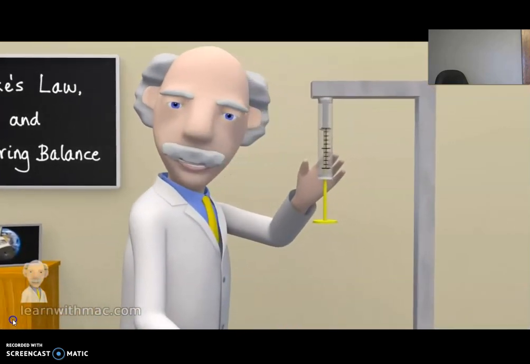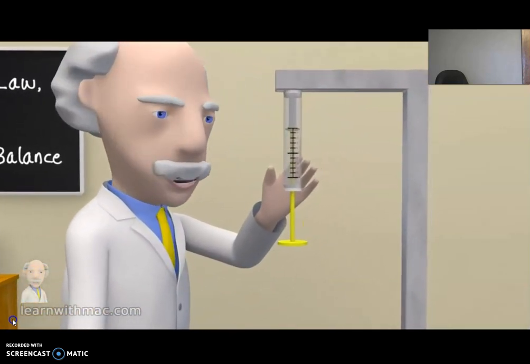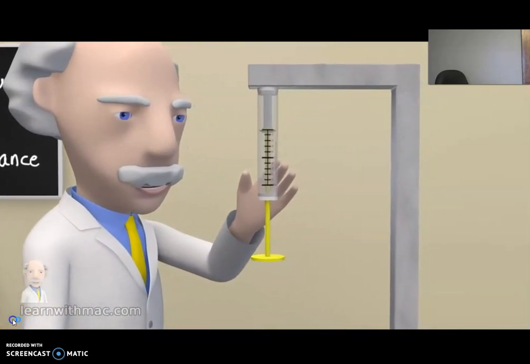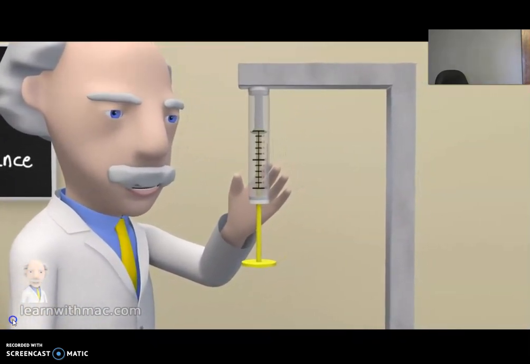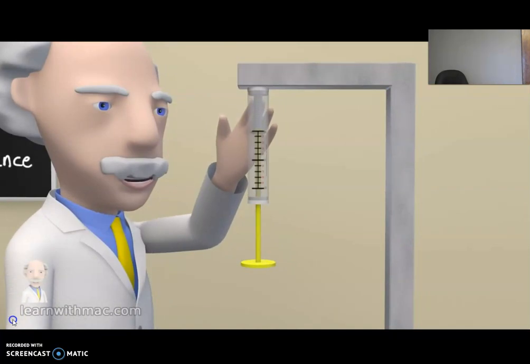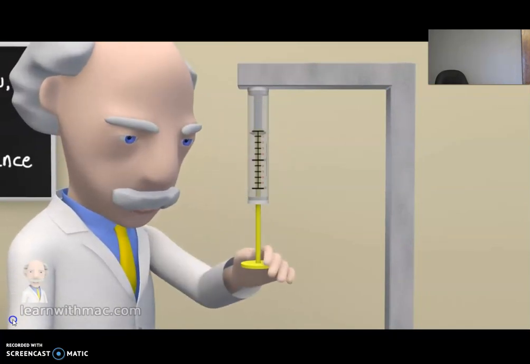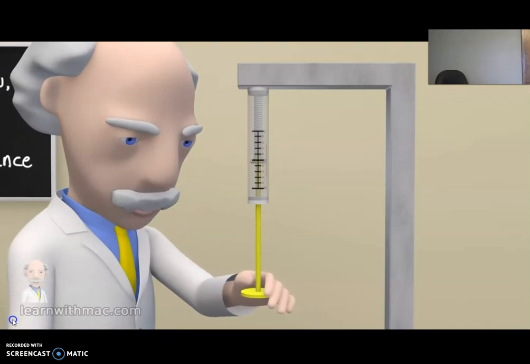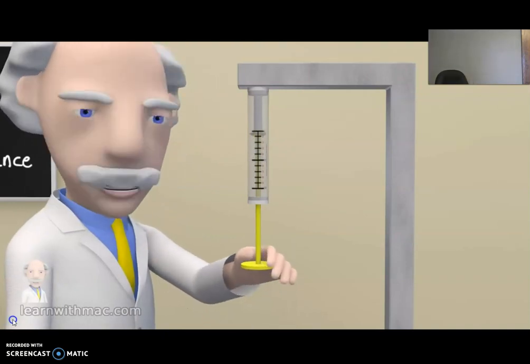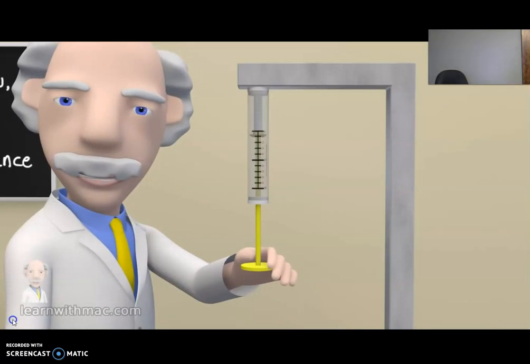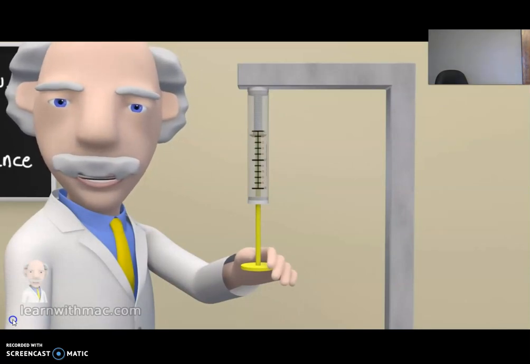This is a Newton spring balance, and it's a device which enables us to measure force. It has a fixed end, which is used to support the balance, and a free end, which moves. So how does a spring balance measure force?